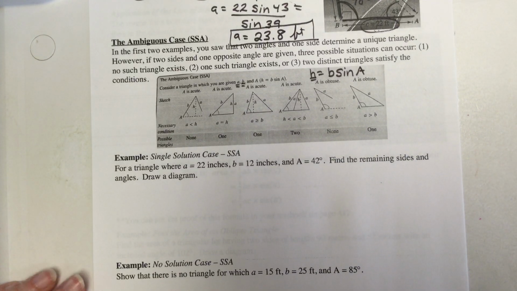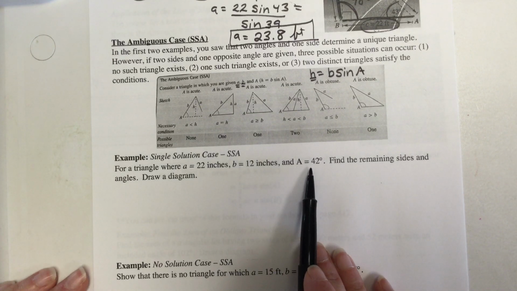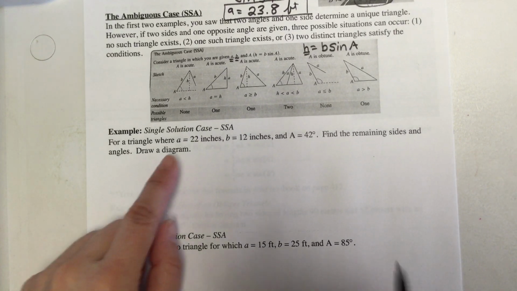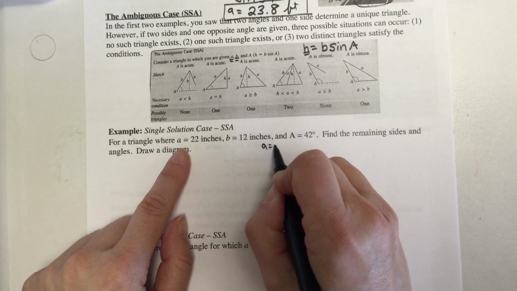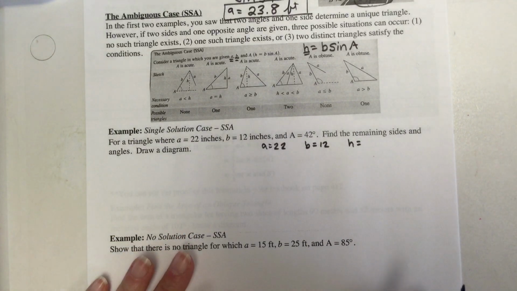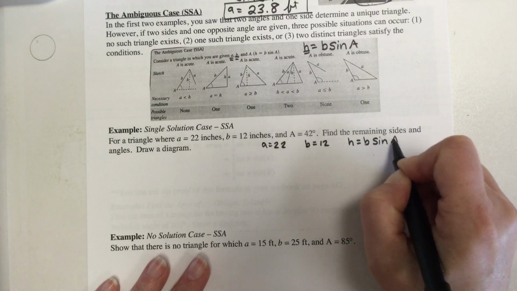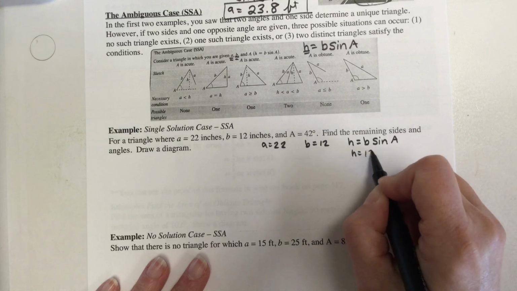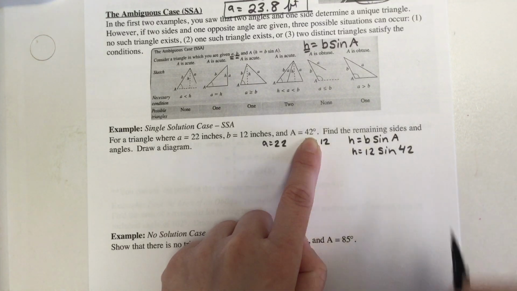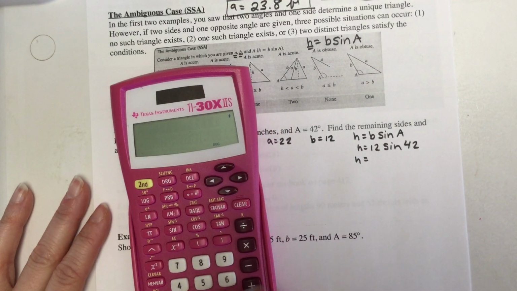We're gonna go ahead and do this. It says for a triangle where A is 22, B is 12, and angle A is 42, find the remaining sides and angles. Okay, well first we gotta make sure that it actually exists. So let's start off, we know A. A is 22, they gave us that. B is 12, they gave us that. Now the other thing we have to know is H. H is side B times the sine of angle A. Well, side B is 12. Sine of angle A, they told us angle A is 42. So I have to go ahead and calculate that, and that is going to be our value for H.